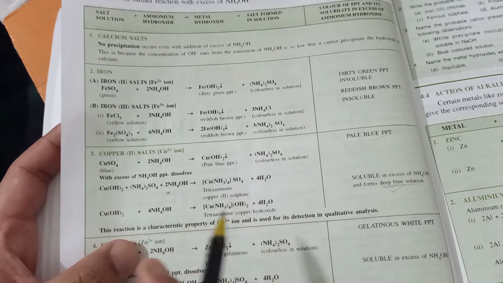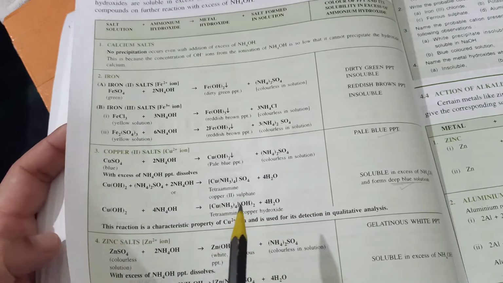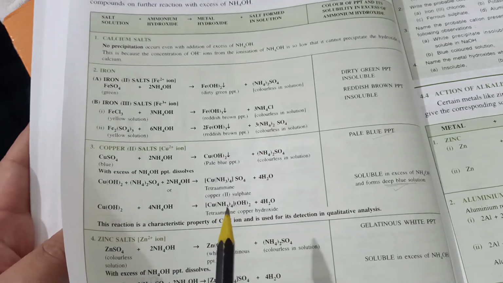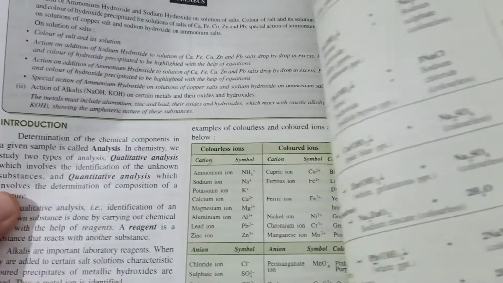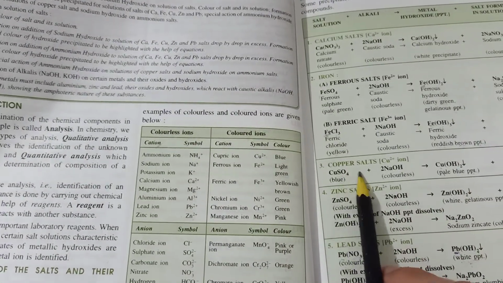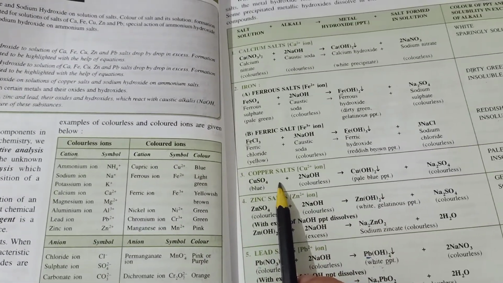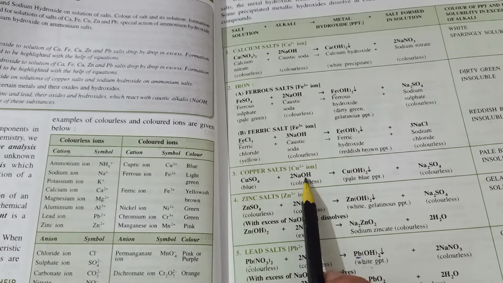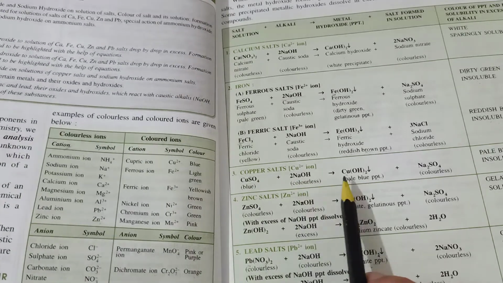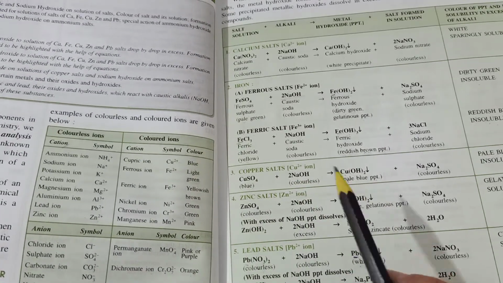Now this is a little different reaction compared to the reaction of sodium hydroxide. Let's go back to sodium hydroxide. Copper salt, on treatment with sodium hydroxide alkali, also produces a pale blue precipitate initially.